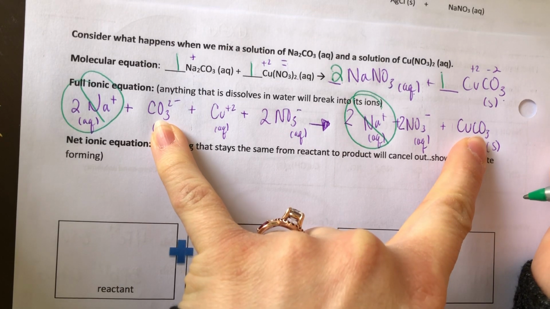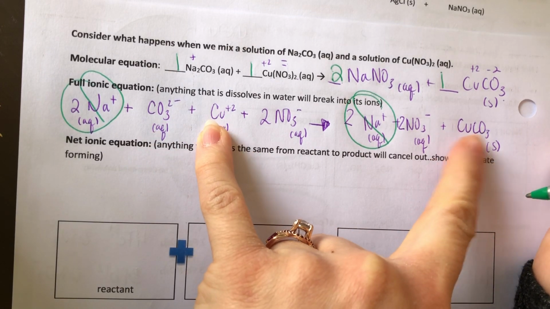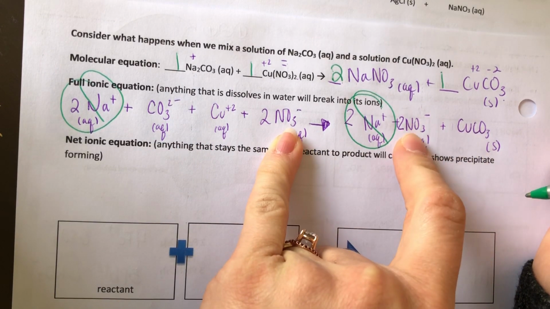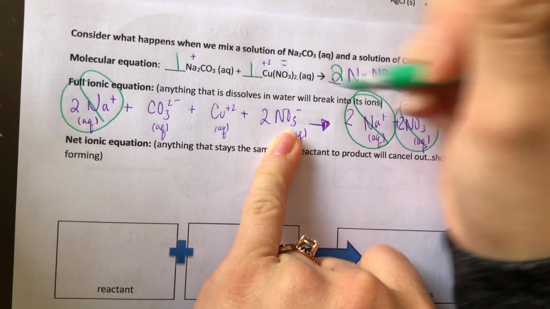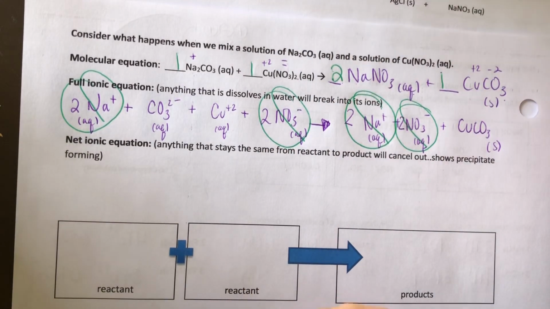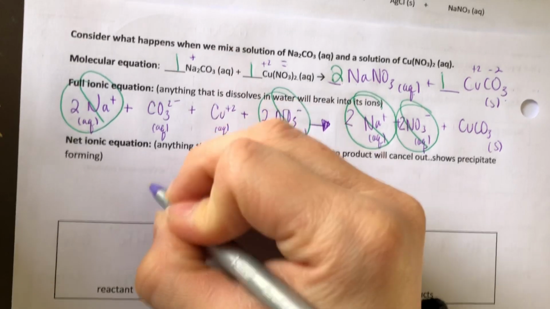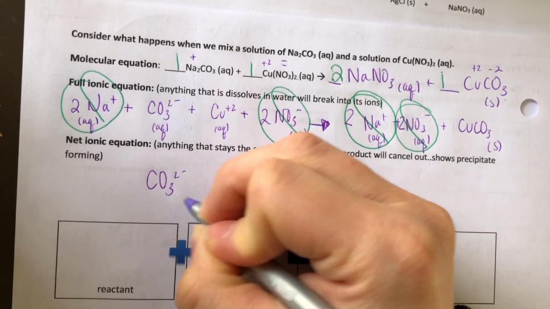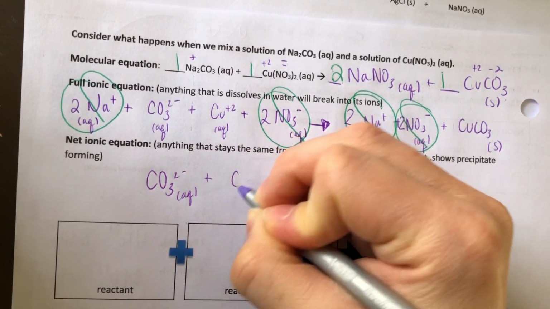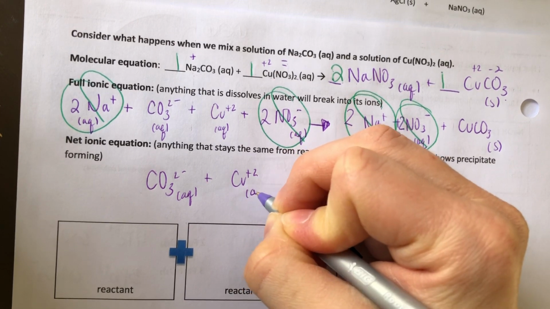Carbonate, that changed. Copper, that changed. But the nitrates did not. Those are spectator ions. So we're going to cancel those out. And what you should always have left over is the formation of the solid precipitate.